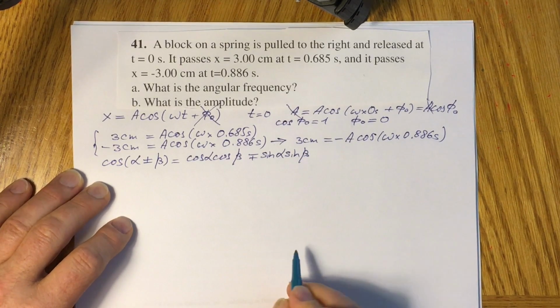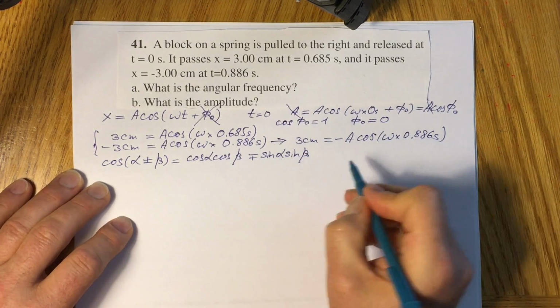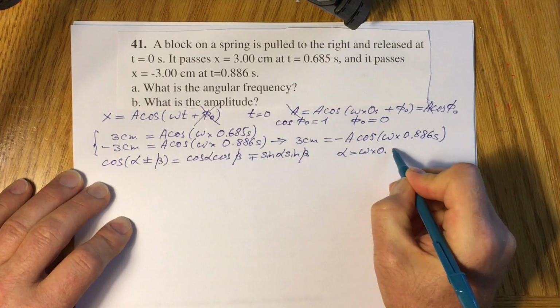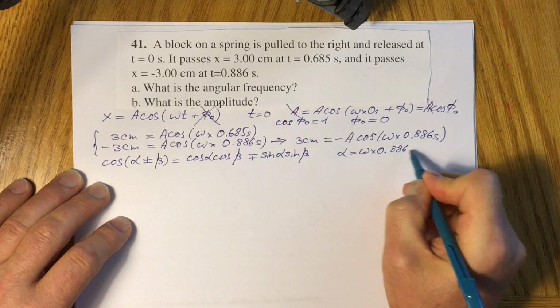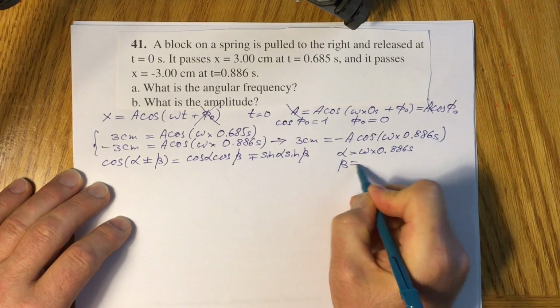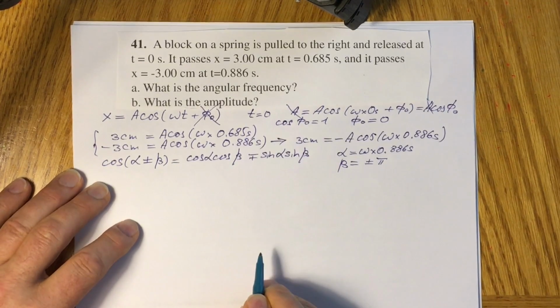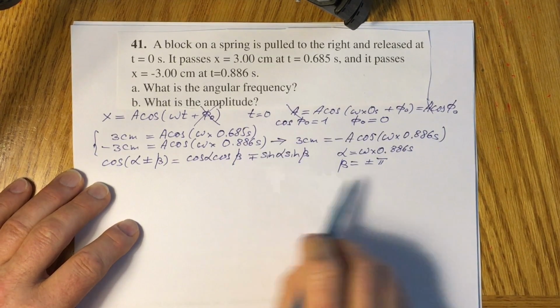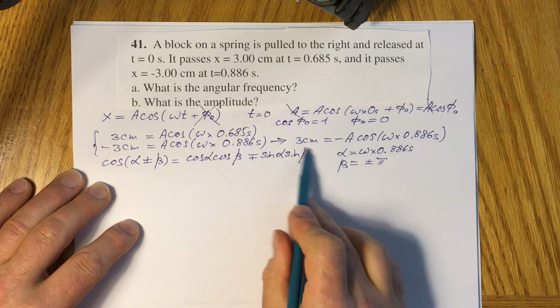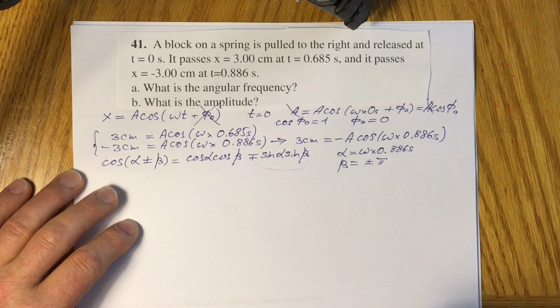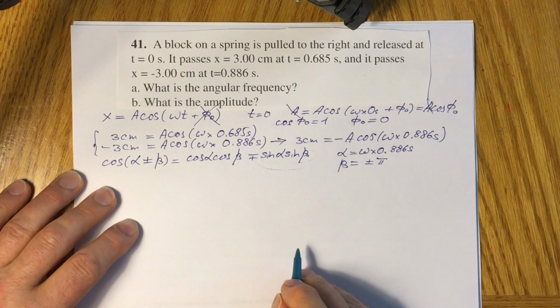Indeed, if you pick alpha as omega times 0.886 seconds and beta as either plus or minus pi, you will immediately satisfy the condition that sine of pi is 0, so the second term will disappear and you will absorb the minus sign inside of your function.